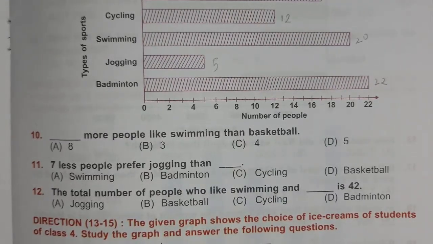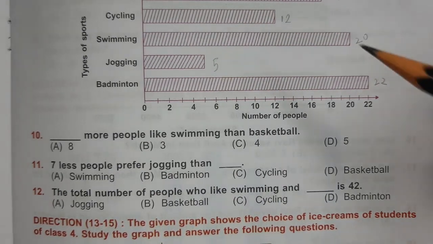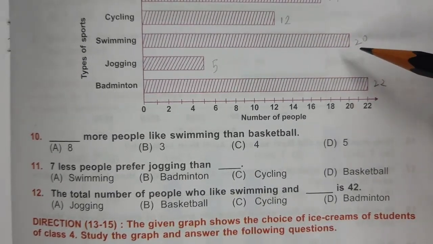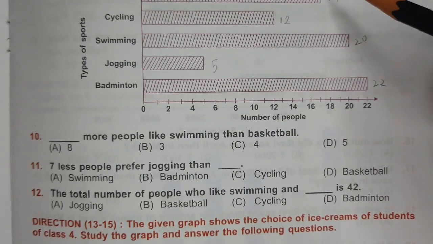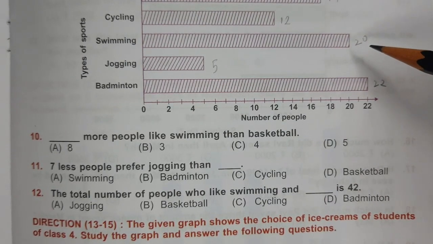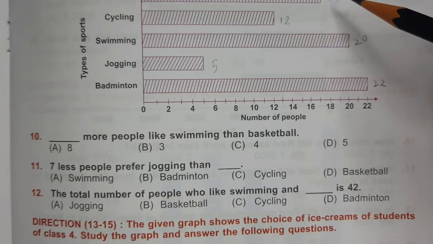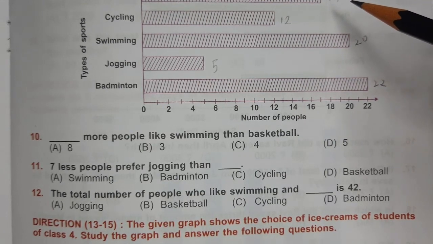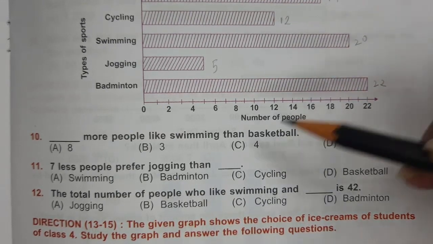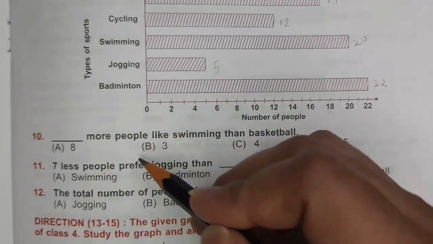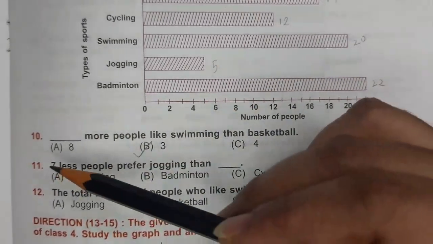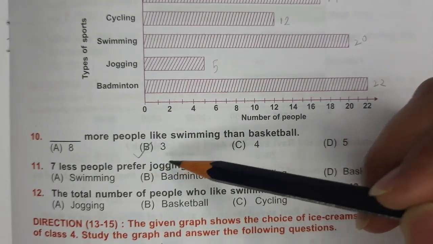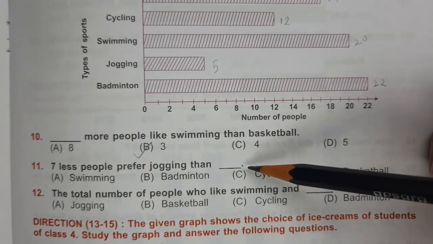Question number 10. Dash more people like swimming than basketball. So swimming is 20 and basketball is 17. So we have to do 20 minus 17, which is 3. 3 more people like swimming than basketball, which is option B. 7 less people prefer jogging than dash.